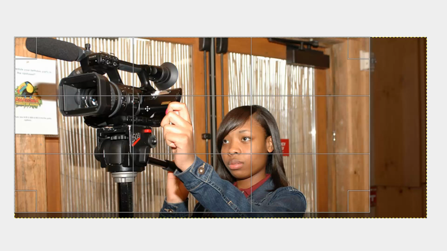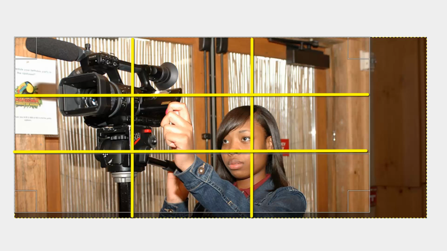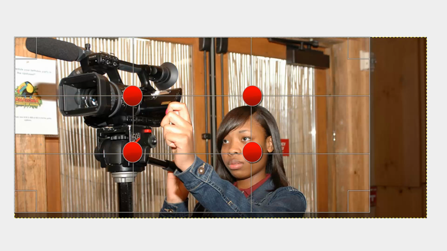Now, the reason why I have the rule of thirds is you'll see that you have 2 vertical lines and 2 horizontal lines. These intersection points are the points where the eye is drawn, important areas in the picture. So in this picture, we have the camera. The camera is right now the first thing that I notice right away. Also, I notice that the girl, she's also important, but she's like a secondary point that I notice. So the camera's really kind of the first thing that I notice here.